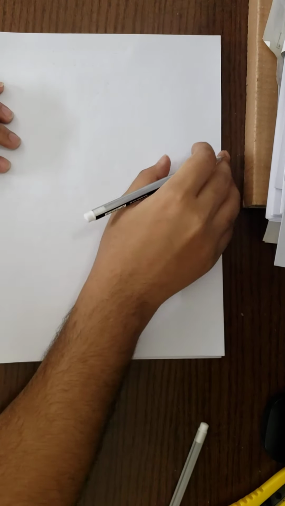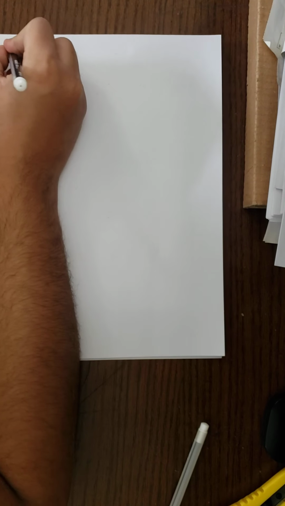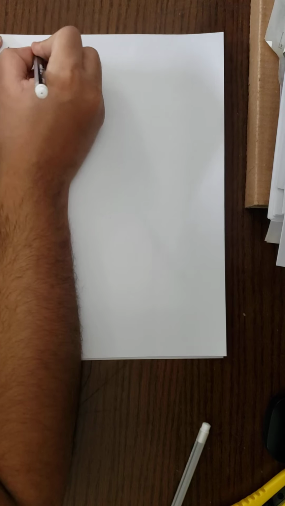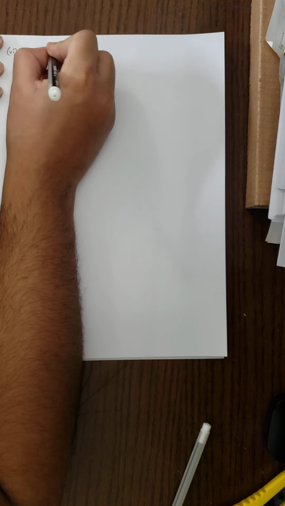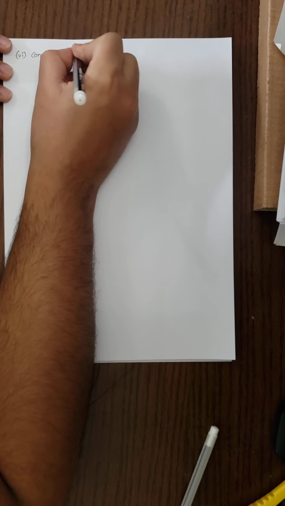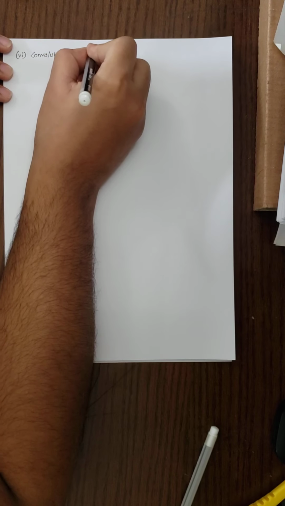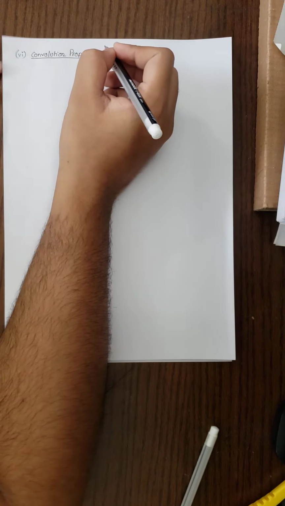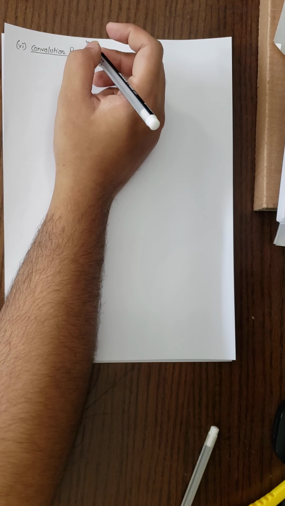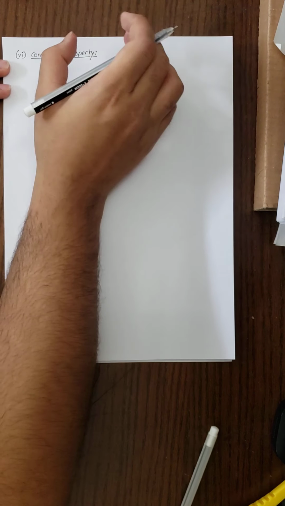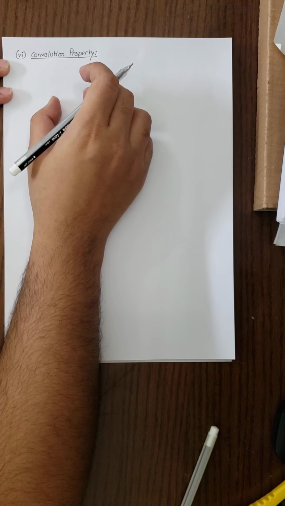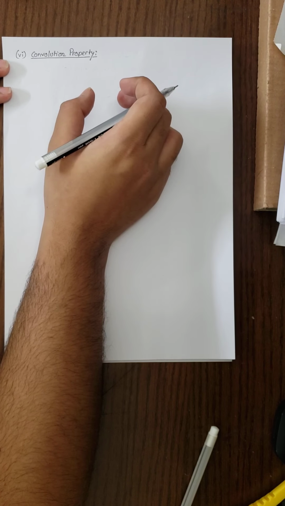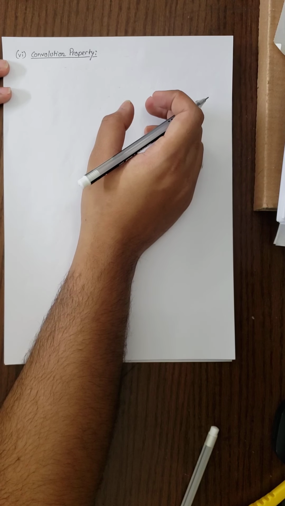Okay, now the next property, that is our sixth property, which is the convolution property. As for the convolution property, in an earlier video I have said that if two signals are convoluted in the frequency domain, the result will be such that the signal is multiplied in the time domain.